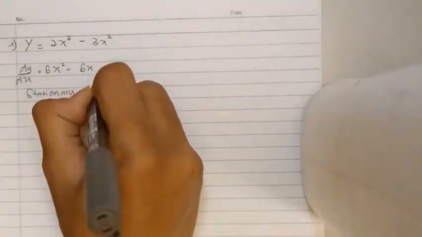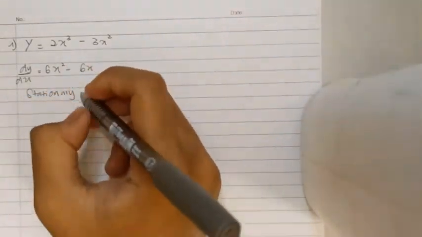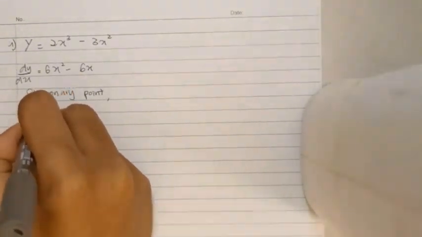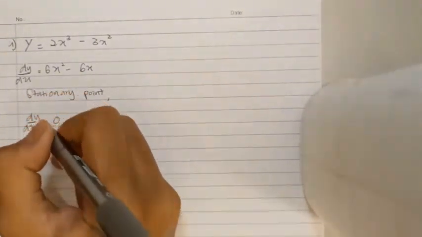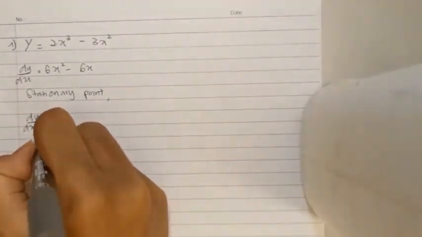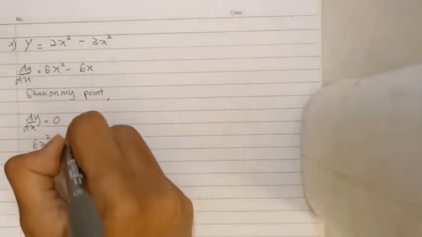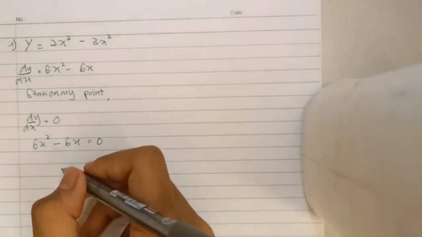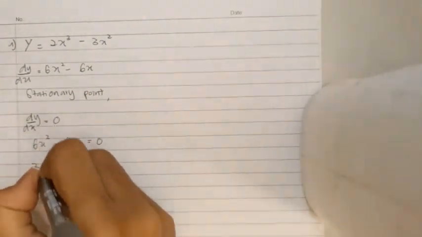Then we need to find the stationary points. For the stationary points, after we differentiate, we need to set it equal to 0. Then we need to factorize it. After we factorize, we need to find the value of x.